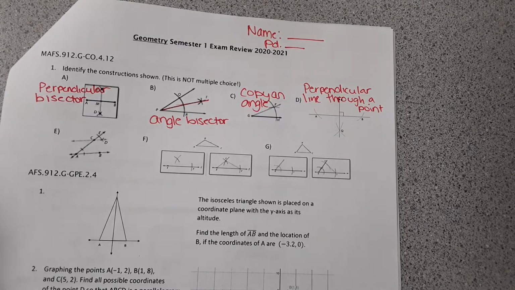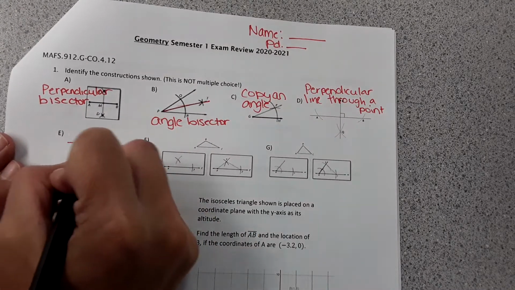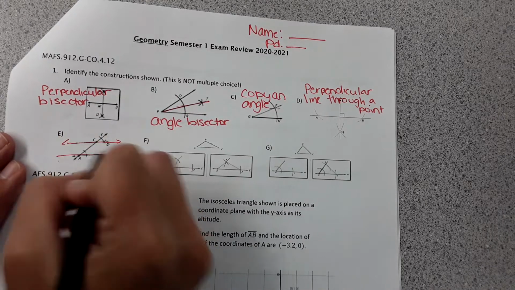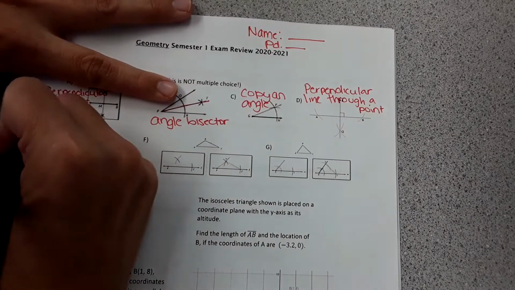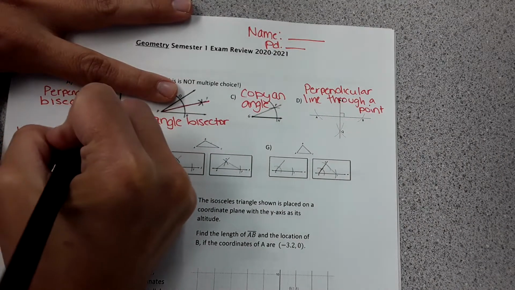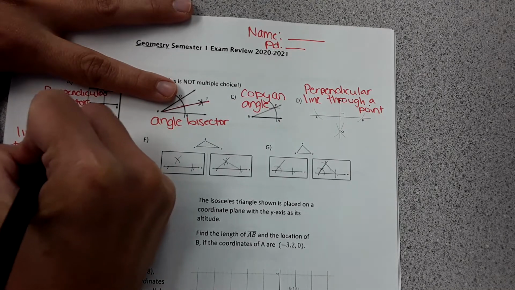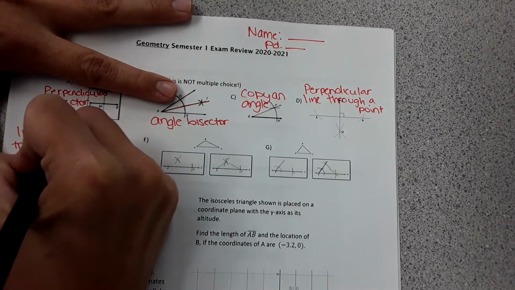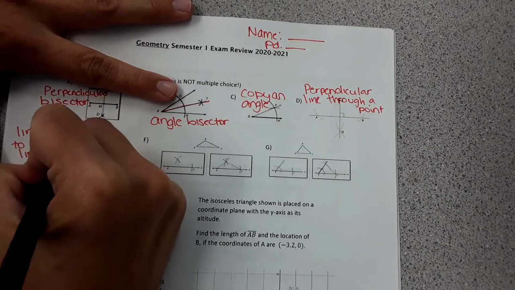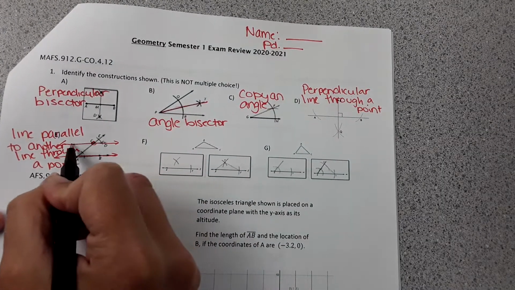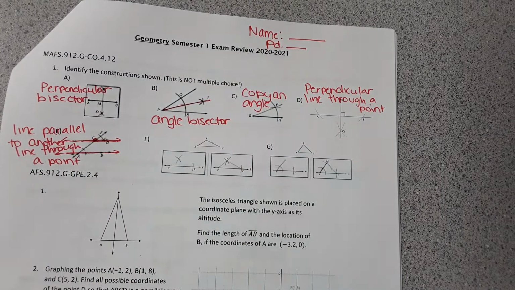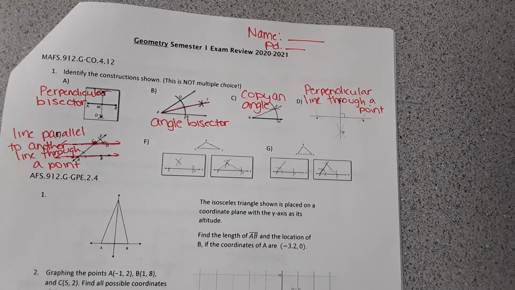And for E, it shows two parallel lines being drawn. So this is line parallel to another line through a point. So they started off with one line, they were given a point, and they drew the other line parallel to it through that point. And as you know, because we did practice constructions, it's a lot more complicated than that, but if you can just identify it, you should be all right.